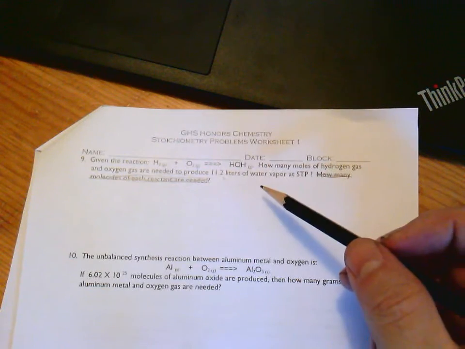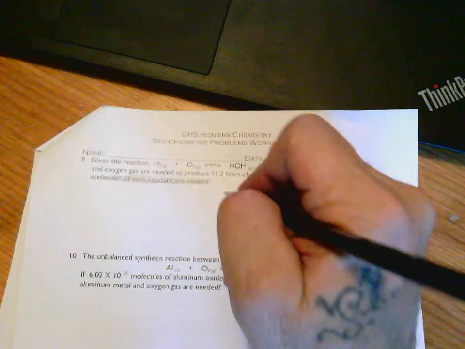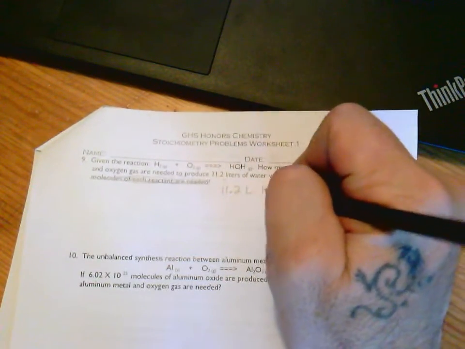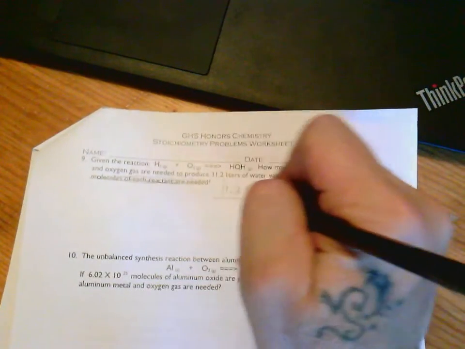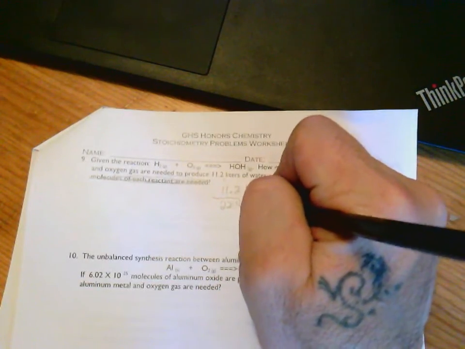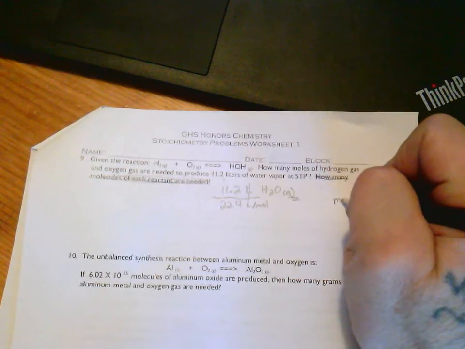And that would be pretty easy, wouldn't it? All right, let's do it. So we have 11.2 liters of water vapor, H2O in gaseous form. If I divide that by 22.4 liters per mole, that cancels out, and that equals moles of water vapor.